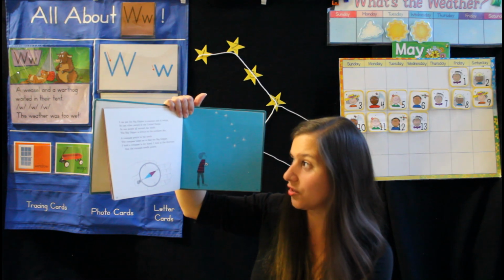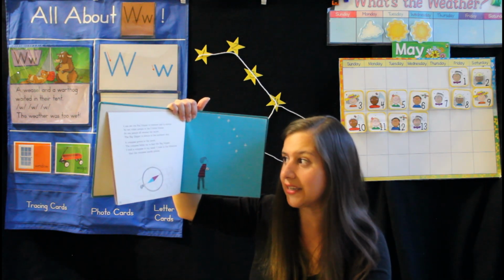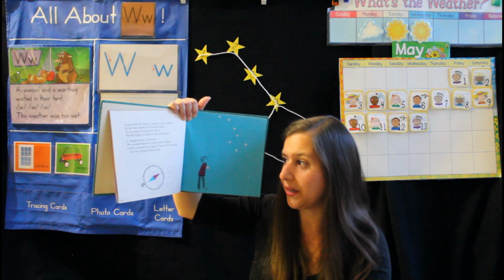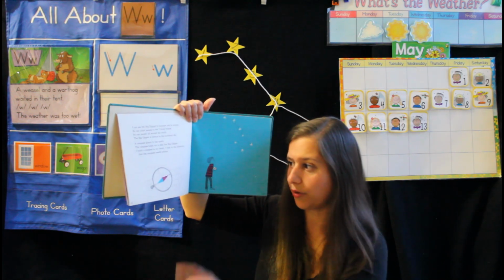The Big Dipper is always in the northern sky, north. A compass can help you to find north. The compass helps me find the Big Dipper. I hold a compass in my hand. I look in the direction that the compass needle points.